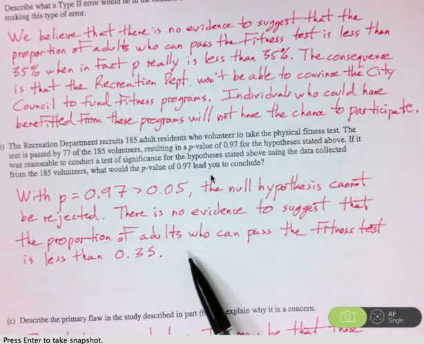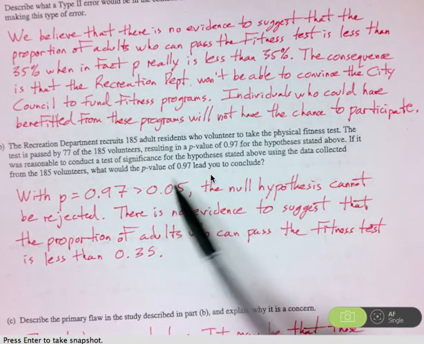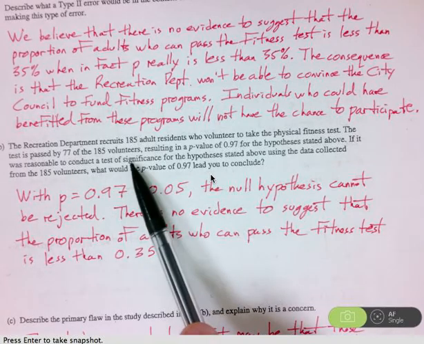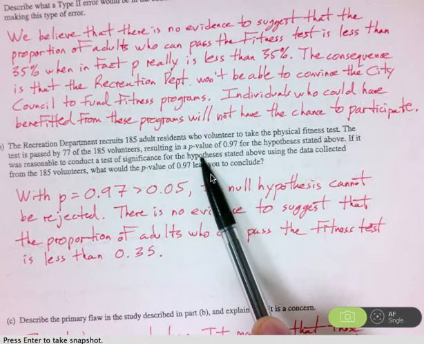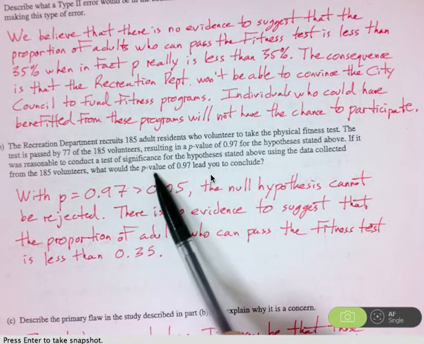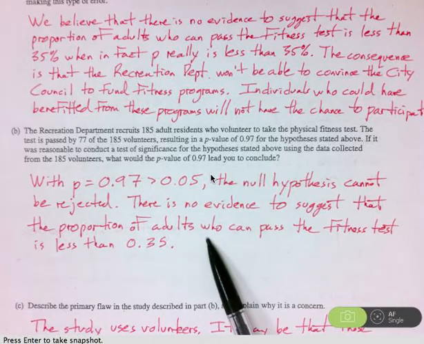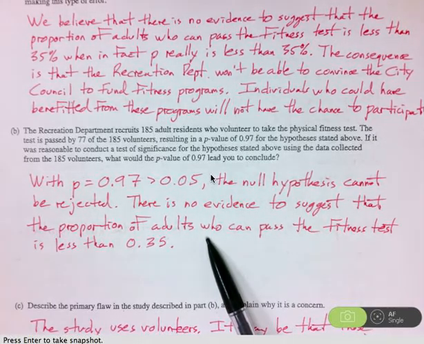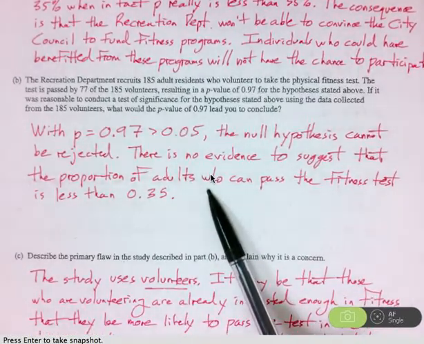In part B, once again, what you're trying to do, if it was reasonable to conduct a test of significance, so you're being told here to assume that the conditions are met. What would the p-value lead you to conclude? Well, once again, just like the question on the front, you are interpreting the statistical test without having to actually do all of the calculations or check all of the conditions. So this looks like any other statistical test interpretation.